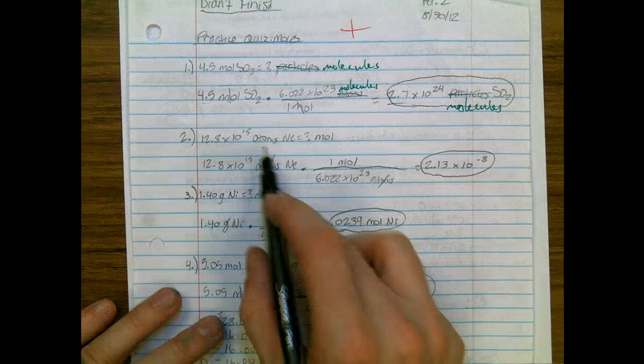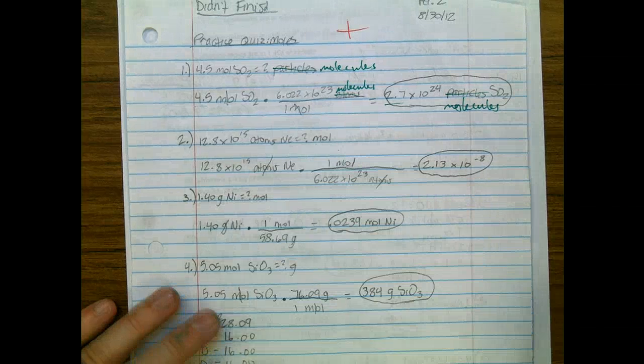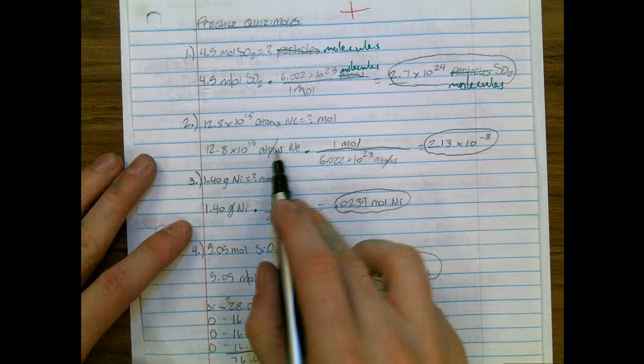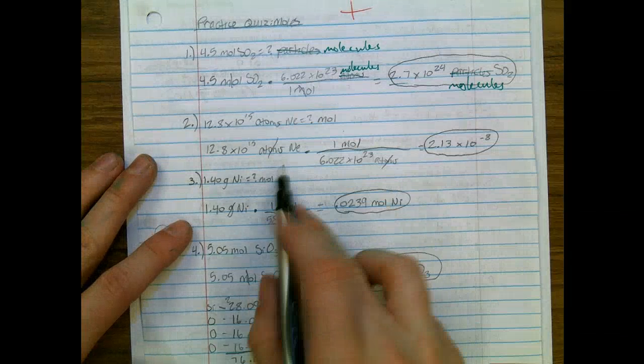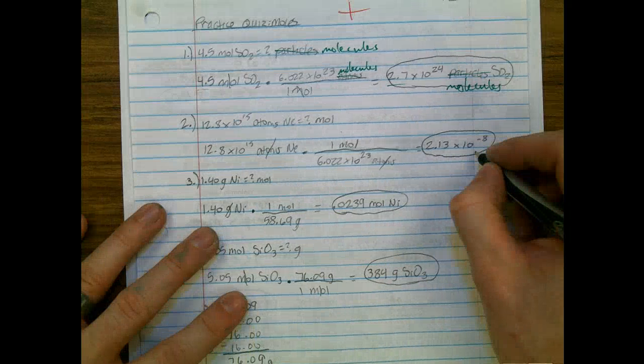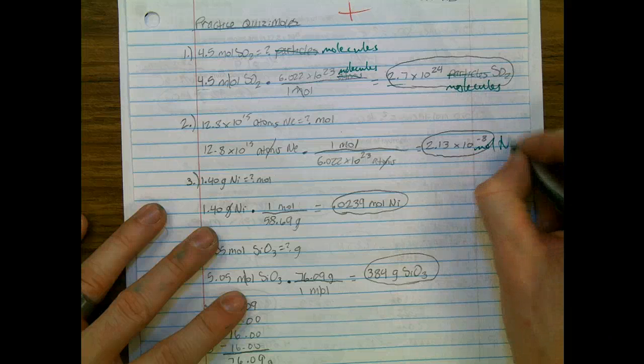In the second problem, you're starting with atoms and going to moles. So this time we're going from here to here. You're still just using this conversion factor. I see atoms on the bottom, good, because we're talking about neon. Moles on top, atoms cancel out. She does not have her answer in moles of neon. That needs to be there.